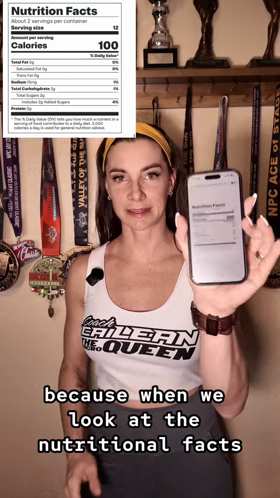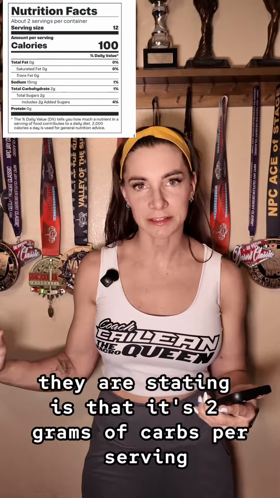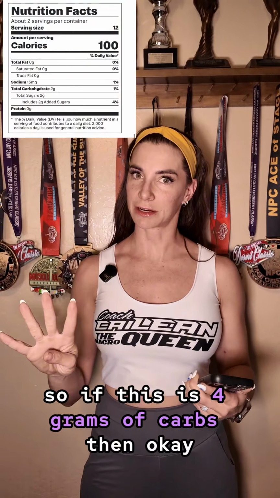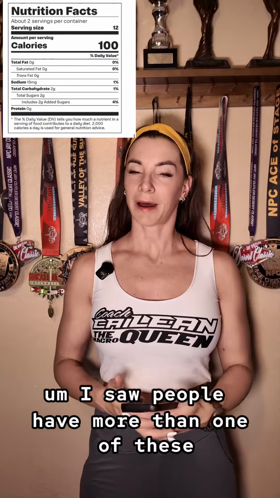Because when we look at the nutritional facts, I don't know if you see this, it says 100 calories per 12 ounces. We have 24 ounces, we have 200 calories, and the only macronutrient they're stating is that it's 2 grams of carbs per serving. So 4 grams of carbs total, 1 gram of carb is 4 calories. So if this is 4 grams of carbs, then okay, let's see, 4 times 4, 16 calories. There is a big difference between what is being reported in the macronutrients versus what you are actually consuming. I saw people have more than one of these.